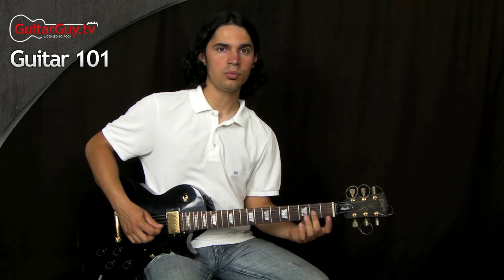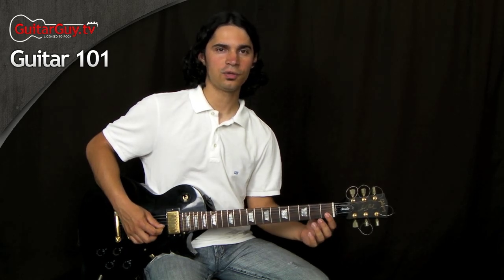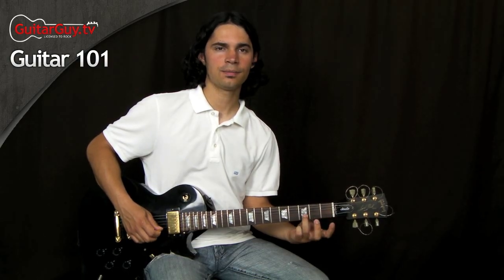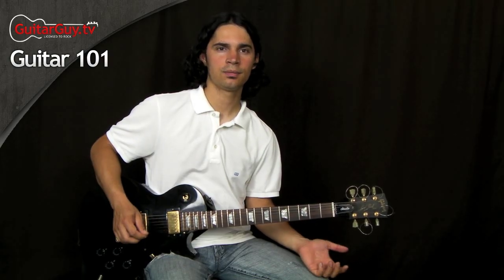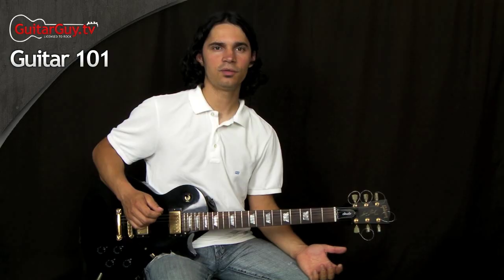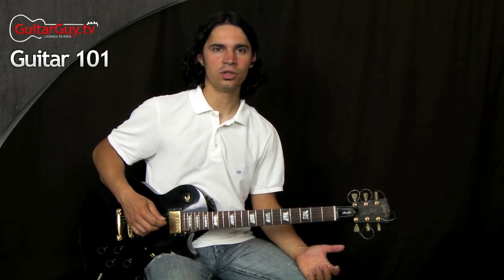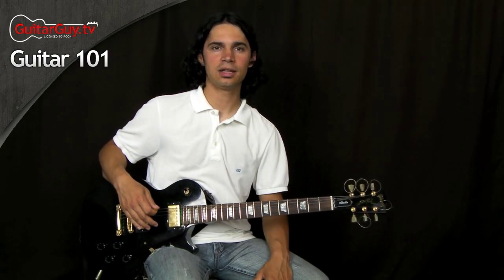And then we skip and we go to open B string, and then 1st fret is C, and then D is 3rd fret, and then we have open E, our high E, and we have just traveled 2 octaves. These notes are called natural notes. This means that they are not sharp or flat, but we'll get into that in a minute.